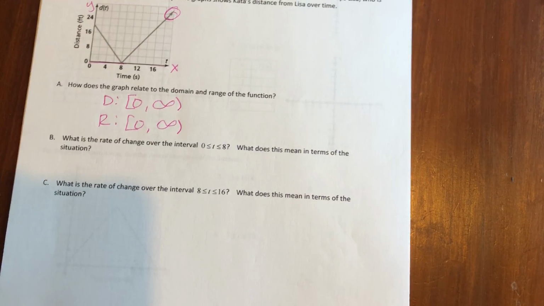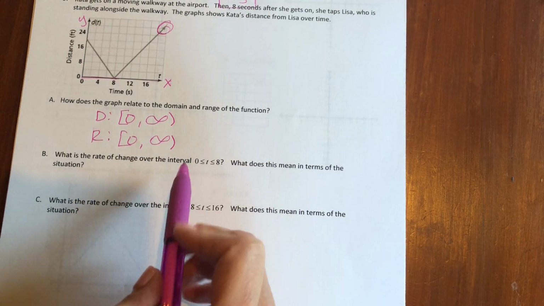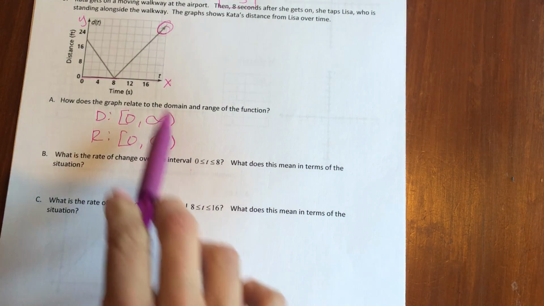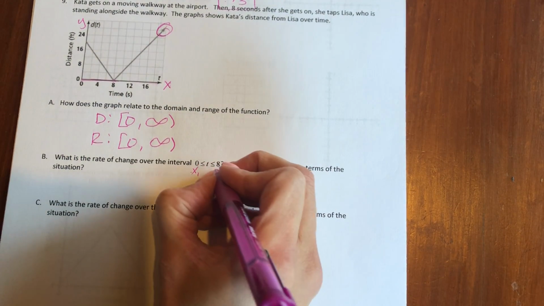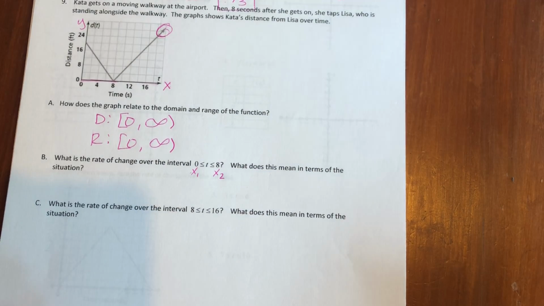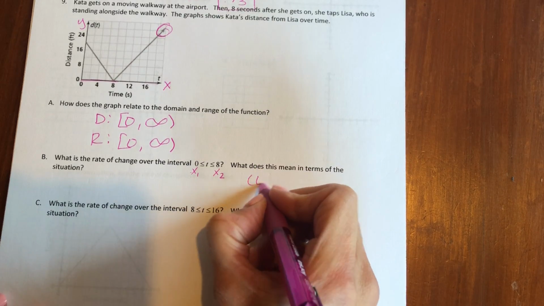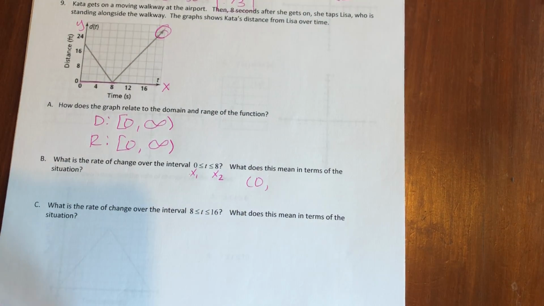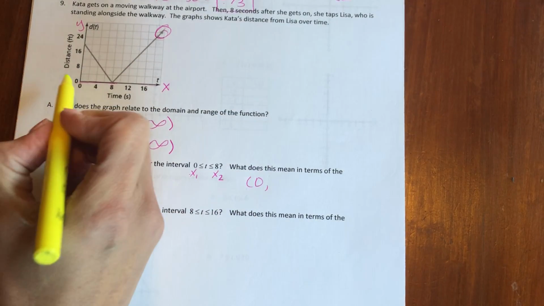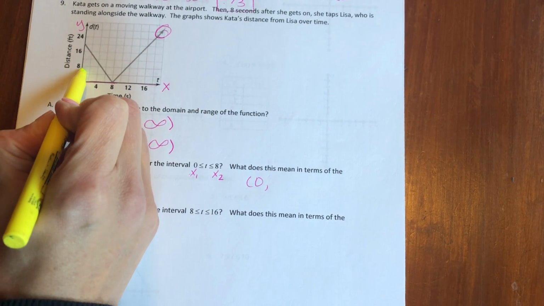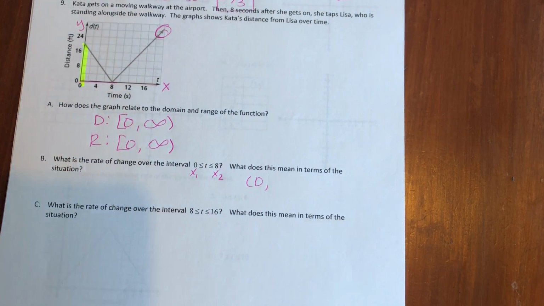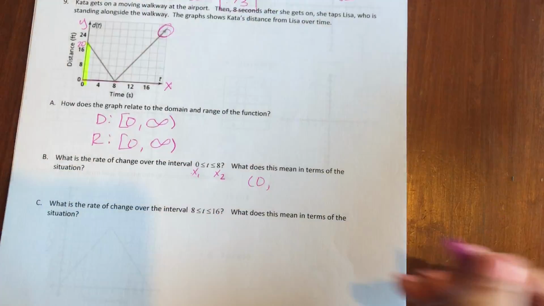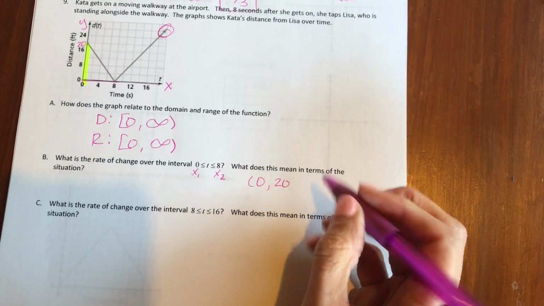Now we want to find the rate of change. Looking at the interval 0 to 8, t, remember, stands for time, which is our x values. So this is our x1 and x2. Now we need to find the y values. So we're going to use our graph to do that. So starting at 0 on x and going up until you hit the graph. So right there at the point 20. So 0, 20.